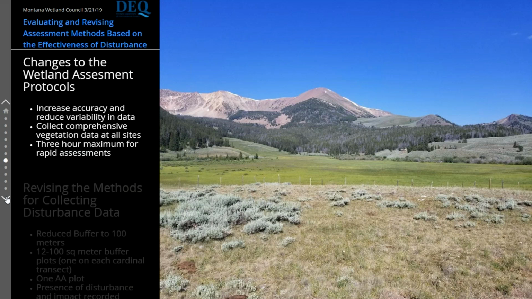So when we moved to the Red Rocks in 2017, I sat down with Jen.